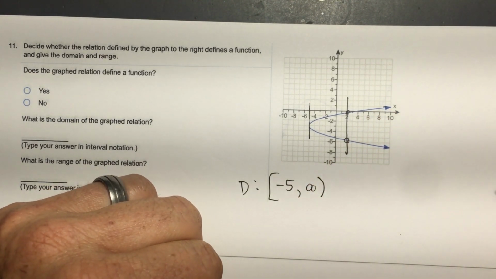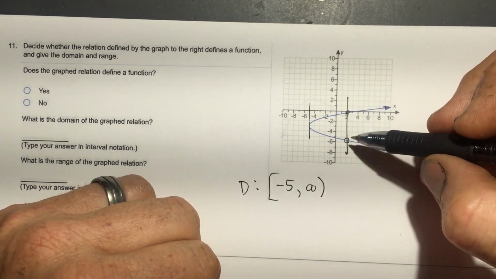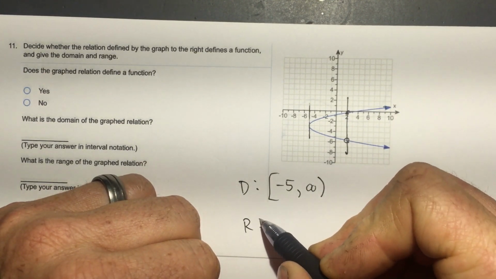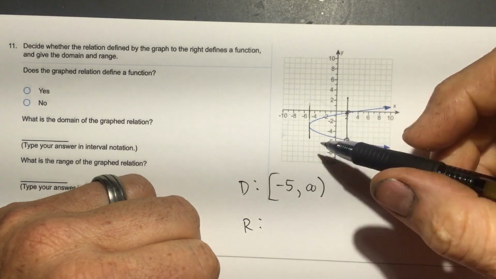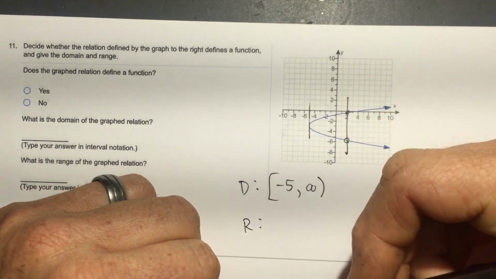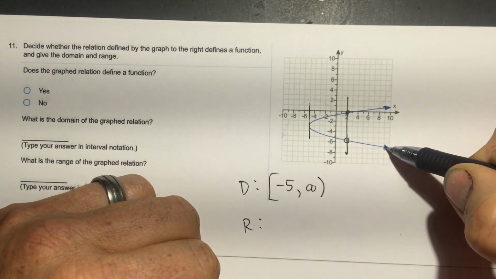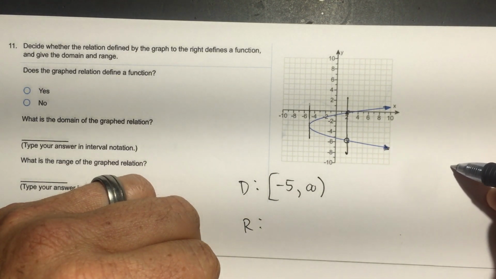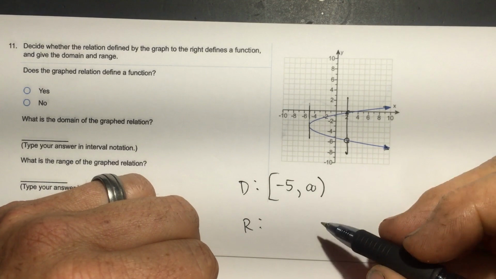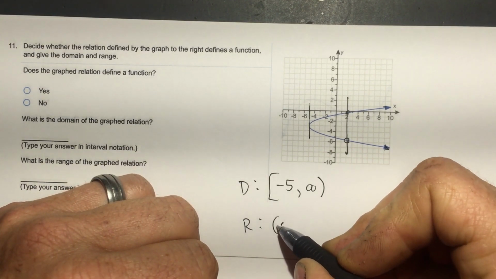Okay? And what about my range? What's the furthest down that it goes? Range is your y's, which is up and down. So as this thing goes down here, see the arrow? It's going to keep going, and it's going to go down and down and down, so it goes down forever. So that's going to be negative infinity.